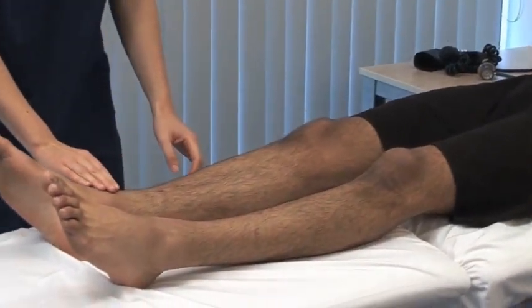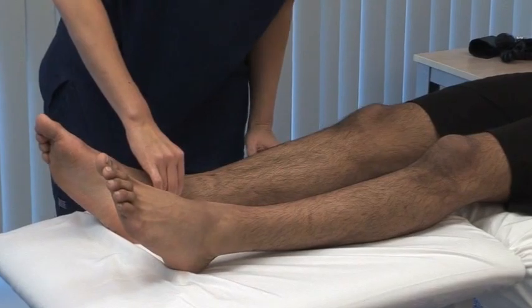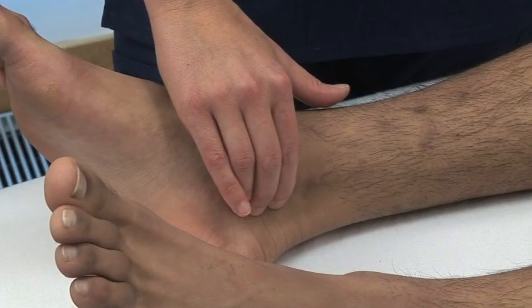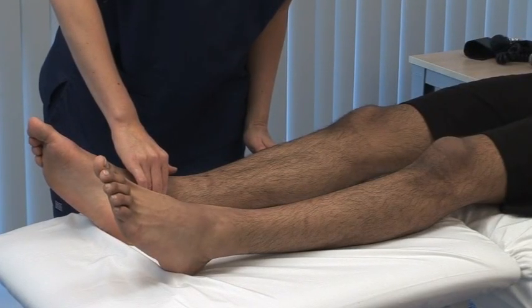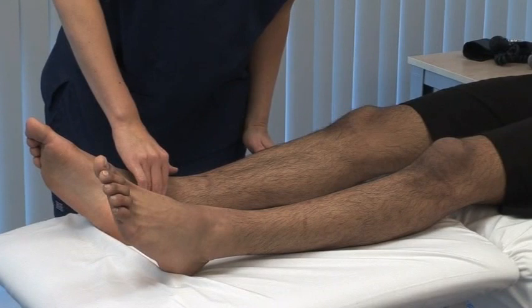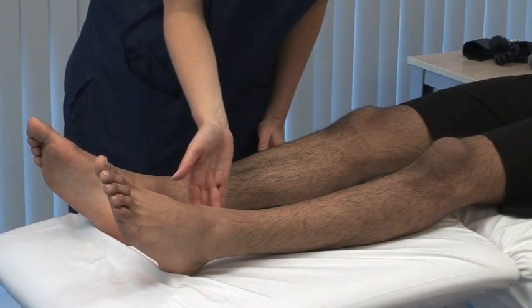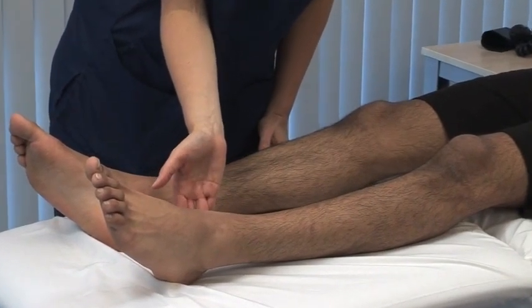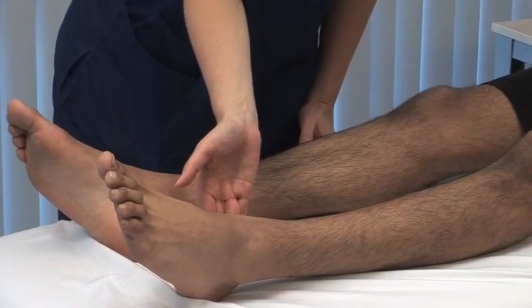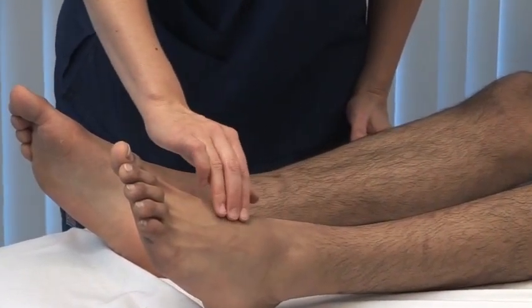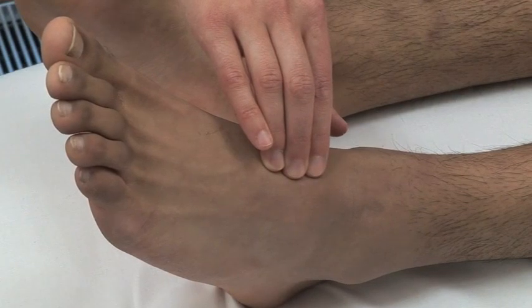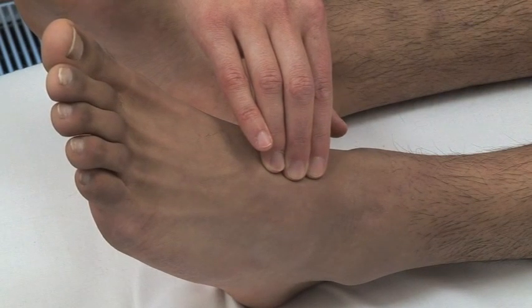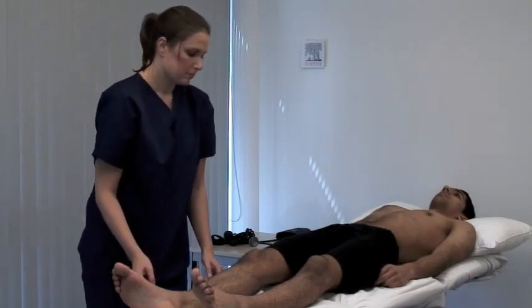Feel the posterior tibial pulse, 2 centimeters behind and 2 centimeters below the medial malleolus of the ankle. Palpate with the pads of the index, middle and ring fingers. We also assess the foot pulses with a Doppler probe when measuring the ankle brachial pressure index. With the same fingers, feel midway down the dorsum of the foot, just lateral to the tendon of the extensor hallucis longus for the dorsalis pedis pulse.